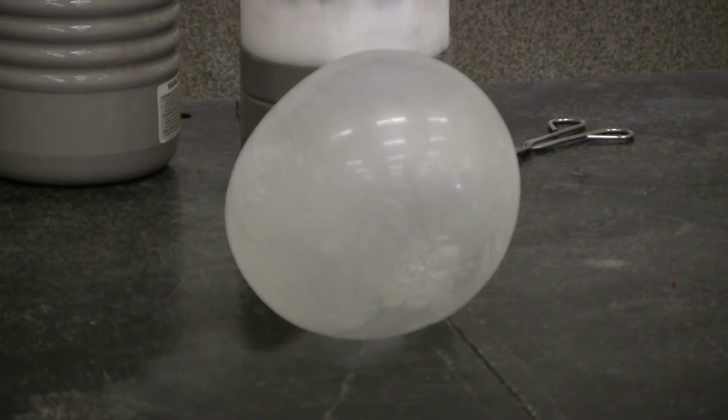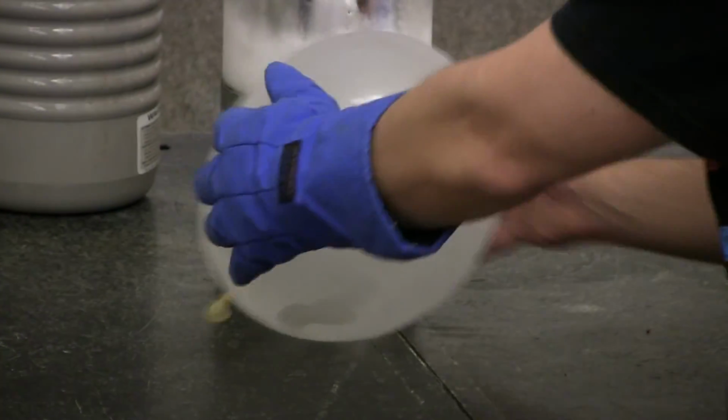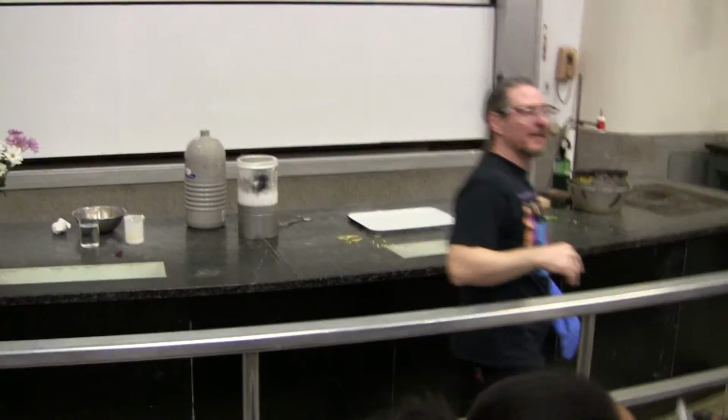Warming. Is it still a balloon? Yes. Does it do all the things that balloons do? Yes. Toss it around. Still a balloon.